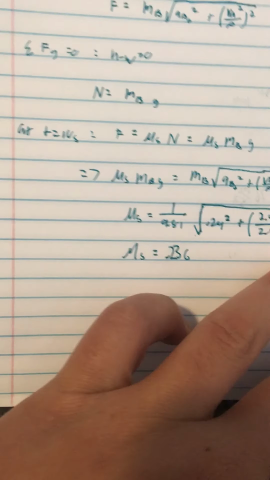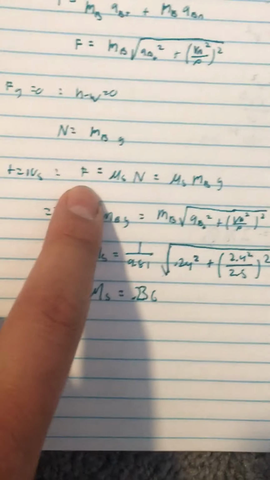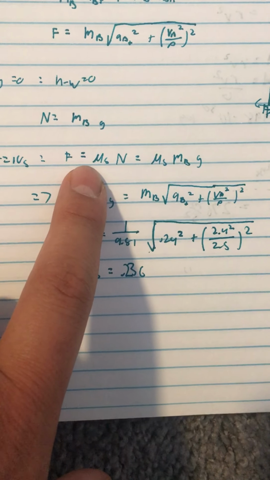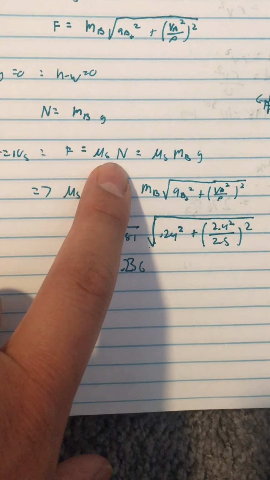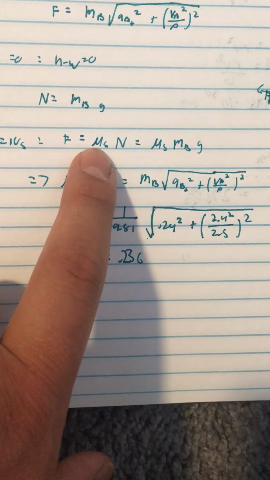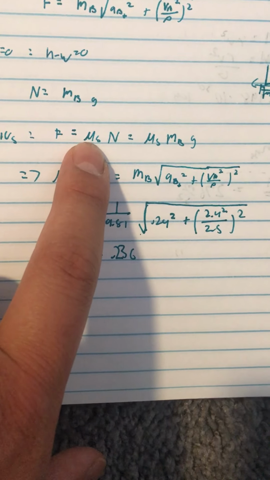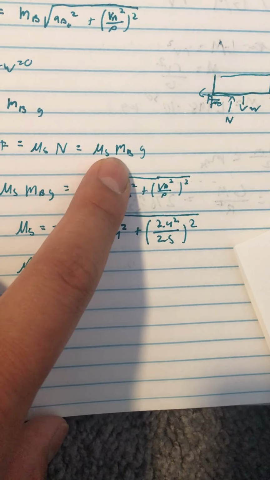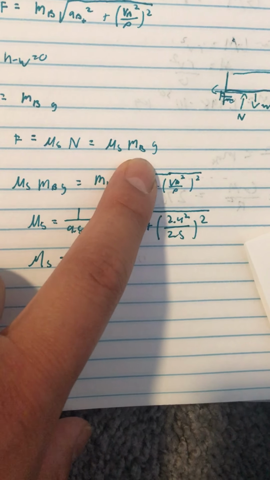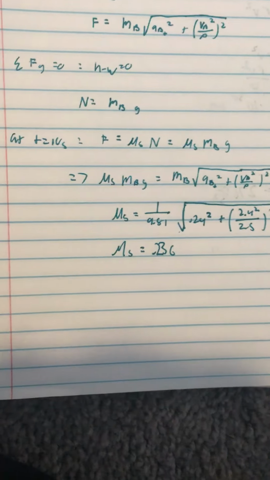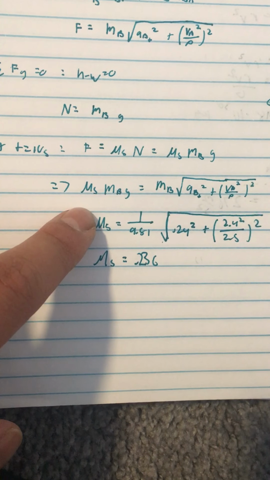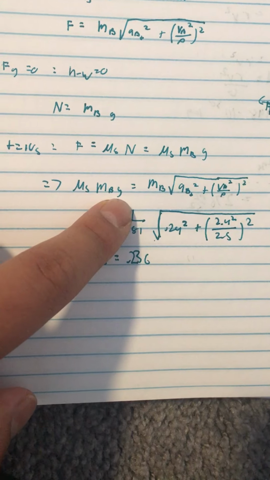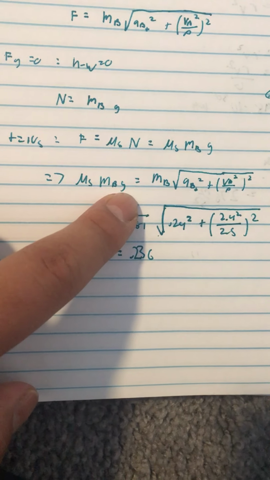Okay, and at 10 seconds, that force equals the friction force, which is the coefficient of static friction times the normal. And then we know the normal has to be equal to the mass of the trunk times gravity, which is what we just found.